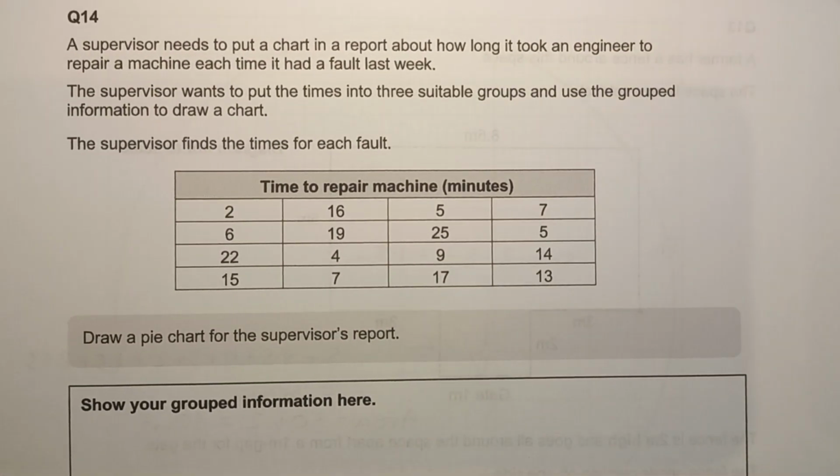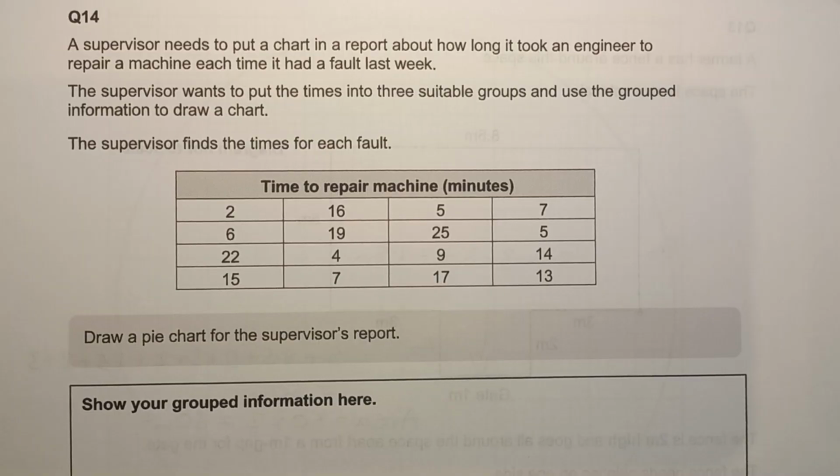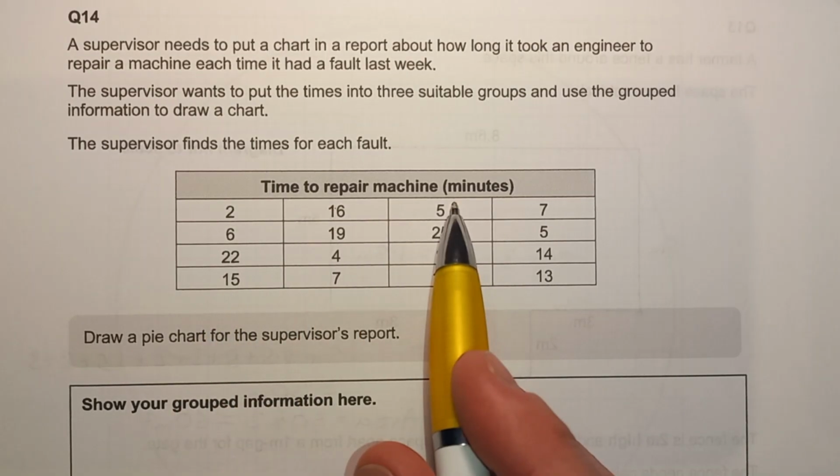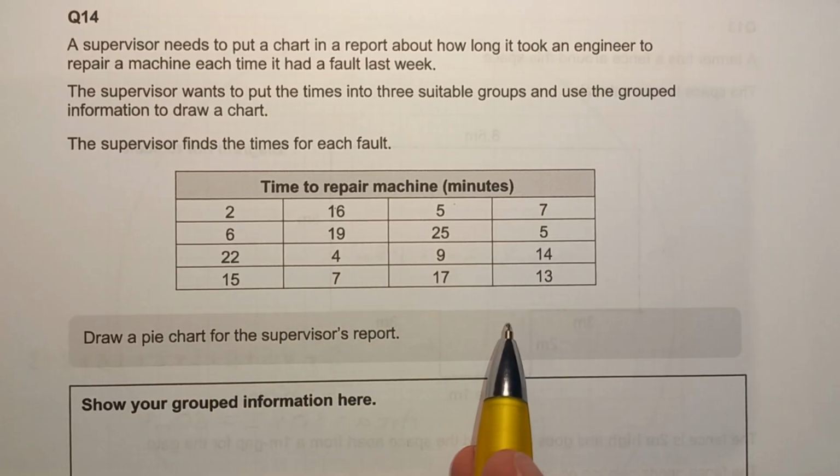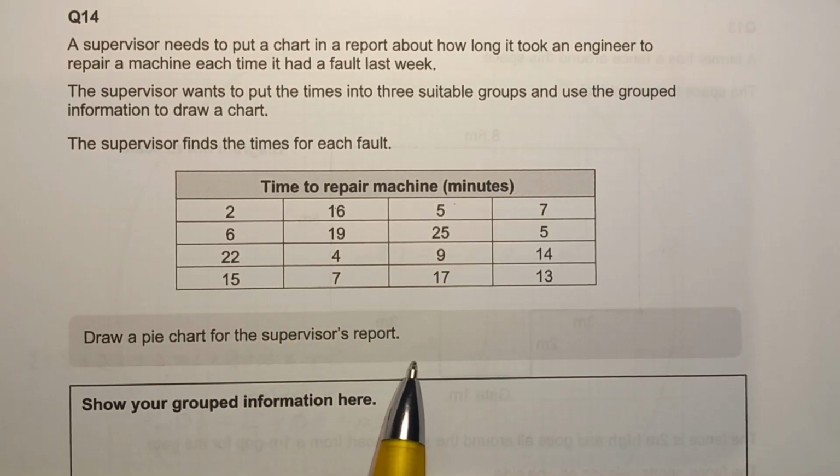Question 14. A supervisor needs to put a chart in a report about how long it took an engineer to repair a machine each time it had a fault last week. The supervisor wants to put the times into 3 suitable groups and use the grouped information to draw a chart. The supervisor finds the times for each fault. So 2 minutes, 16 minutes, 5 minutes, 7 minutes, and so on. It then says draw a pie chart for the supervisor's report. But before we do the pie chart, we've got to do our grouped data.